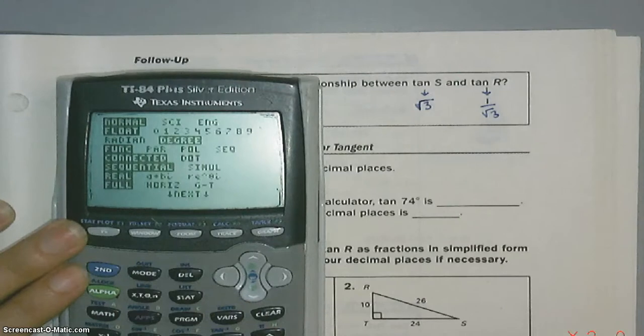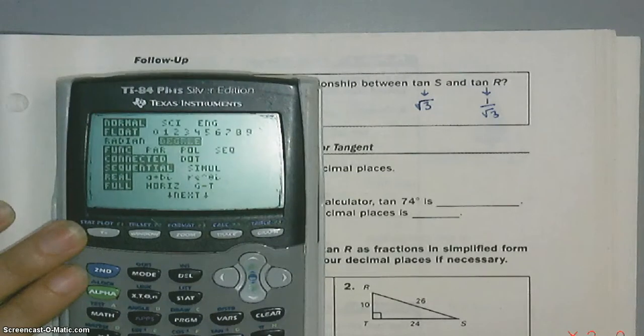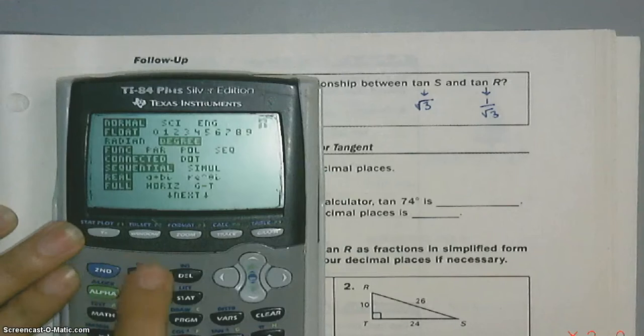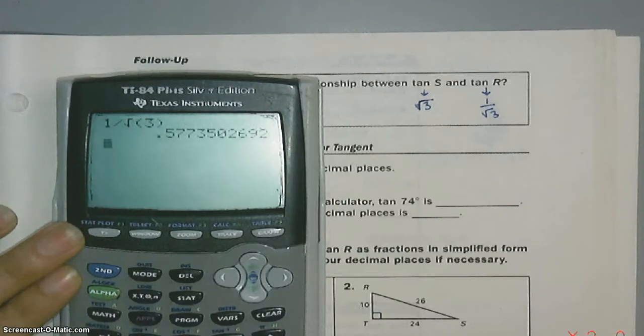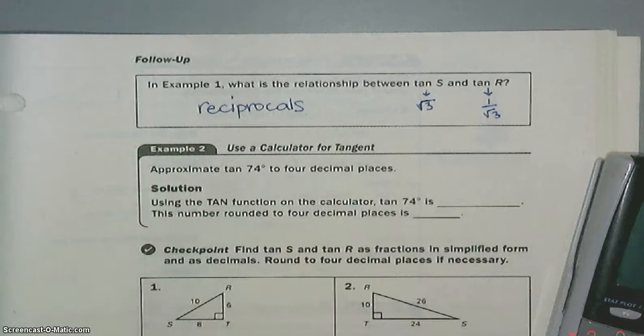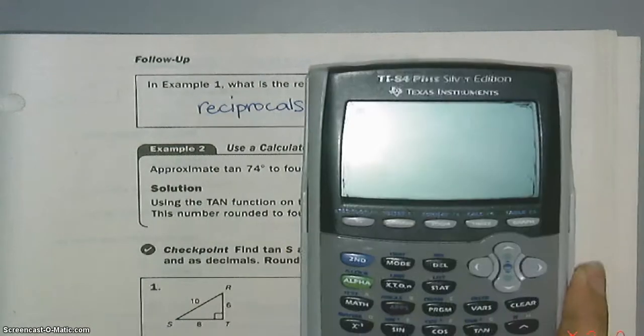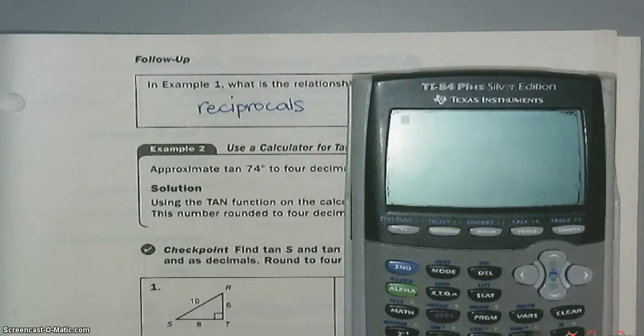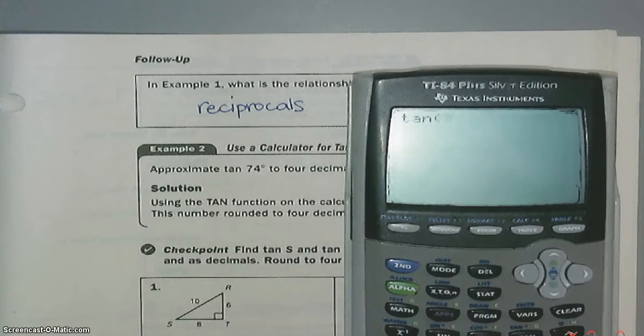This is not going to work if your calculator is not in degree. So you go down and press enter on degree, and then press second, quit. Now to find the tangent of 74, all you have to do is put it in your calculator. Your calculator knows the ratio already. Tangent 74. Enter.